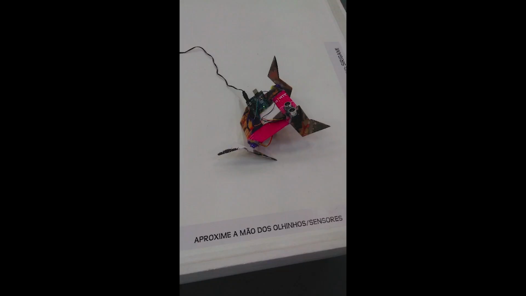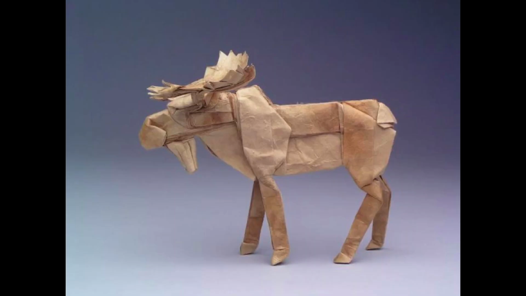Okay, another robot and robot. Okay, origami, no, not now, sorry about that.